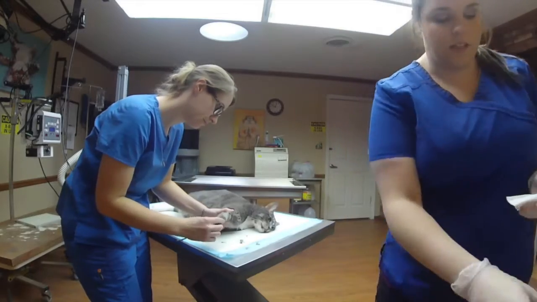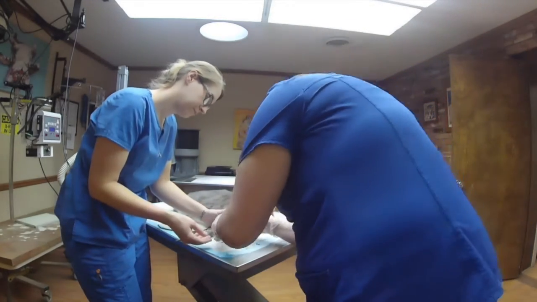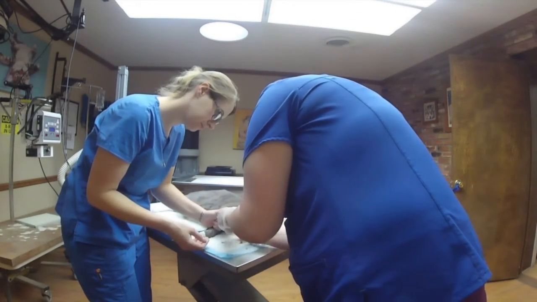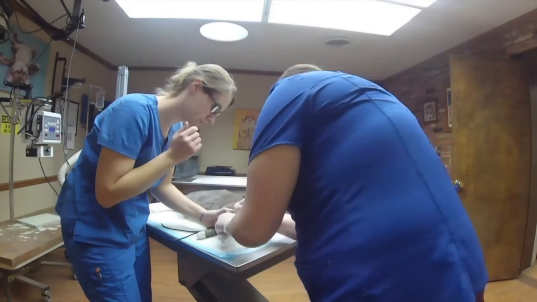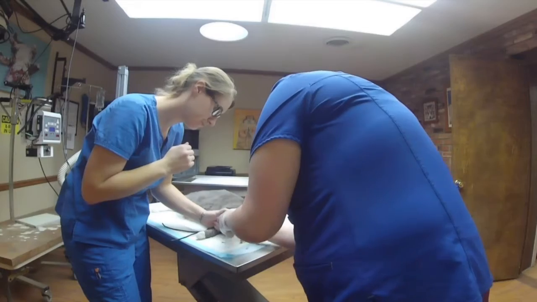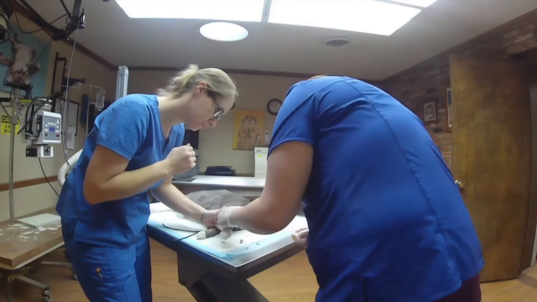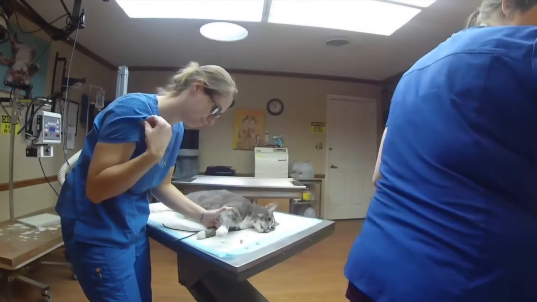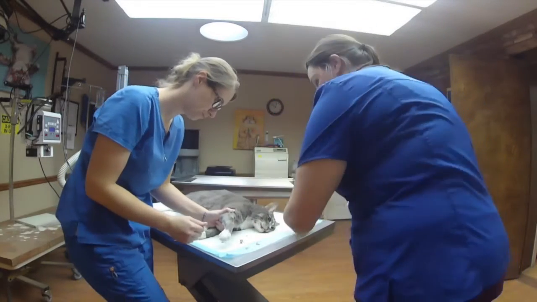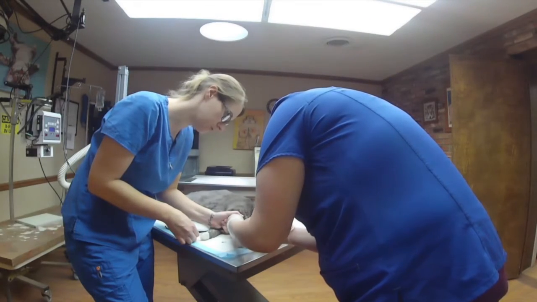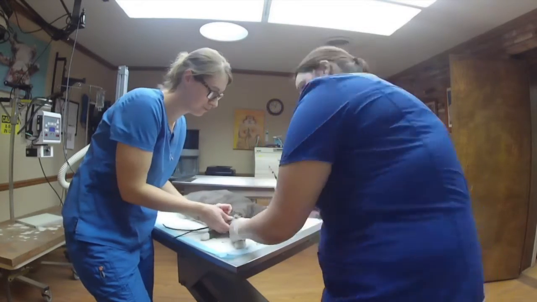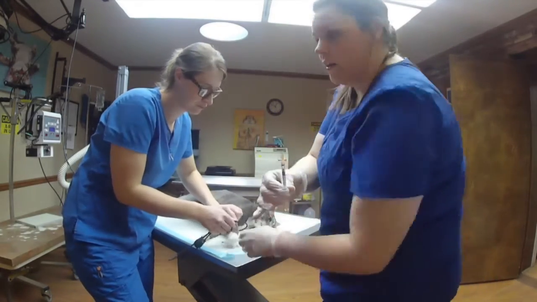We shaved the leg. That way we can fill the vein good. Cleaning it with iodine. And then go over it with alcohol. I have a TB syringe. Got it. And that is how you draw blood on a cephalic vein.